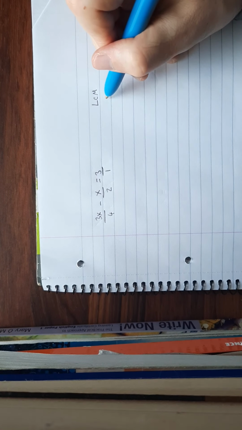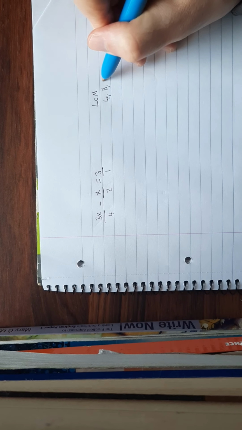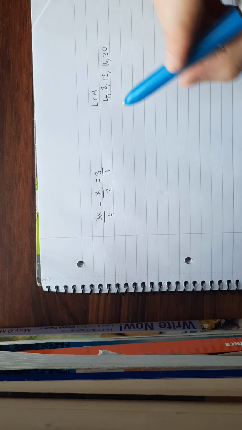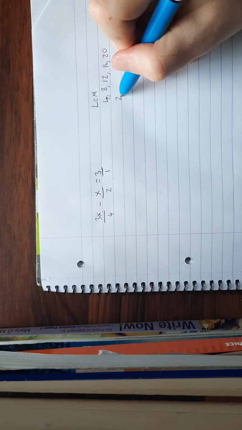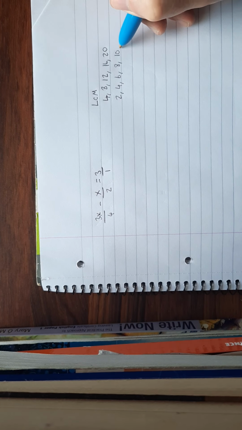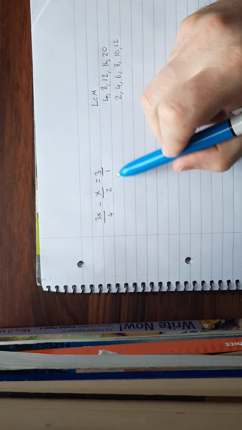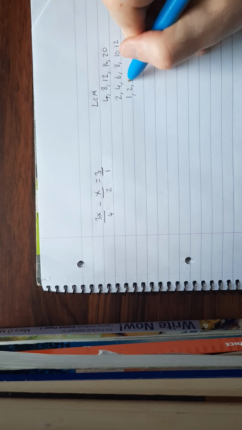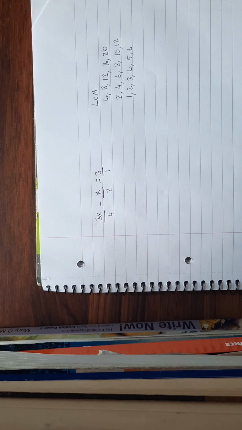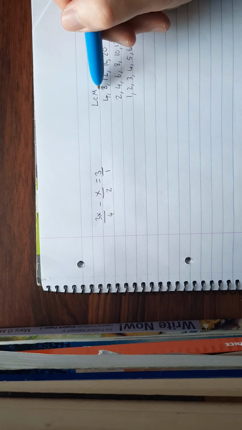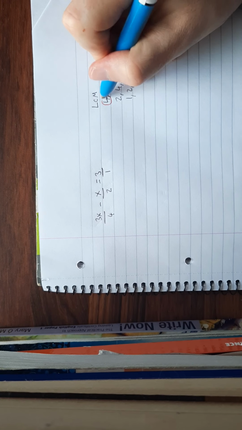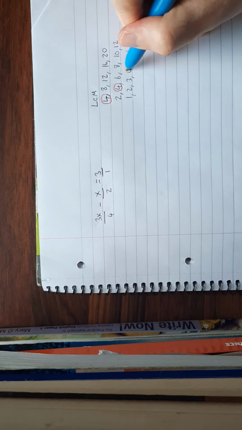If we take the multiples of 4, they're going to be 4, 8, 12, 16, 20, and so on. If we take the multiples of 2, they're 2, 4, 6, 8, 10, 12. And the multiples of 1 are 1, 2, 3, 4, 5, 6. So the lowest multiple that's common to these three denominators, 4, 2, and 1, is 4.